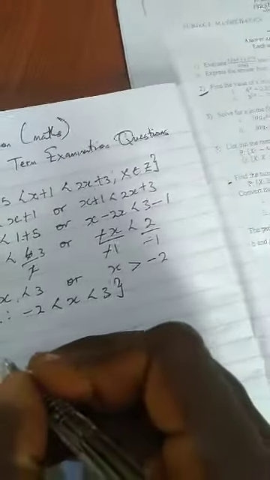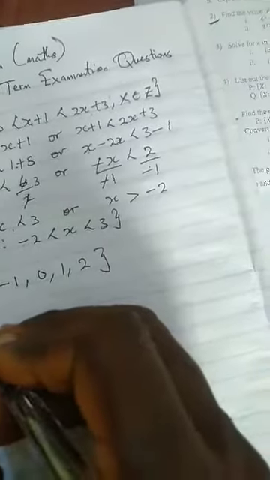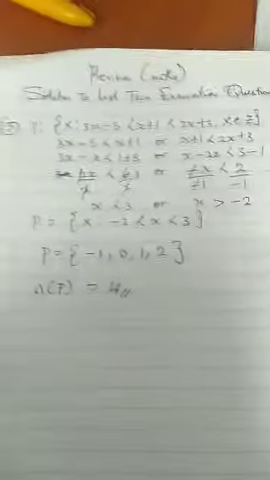So the members of this set are minus 1, 0, 1, and 2. Okay, so these are the members of the set. And in order to find the number of elements in this set, represented as n of P, we simply count the number of elements here. 1, 2, 3, 4. So we have 4. And that's the answer to that question 5.